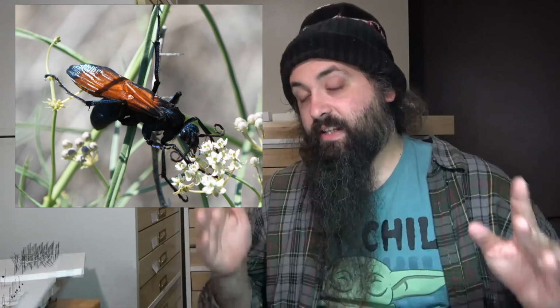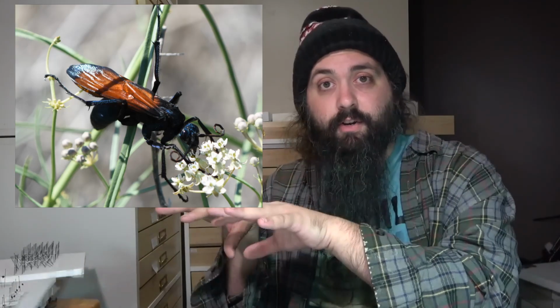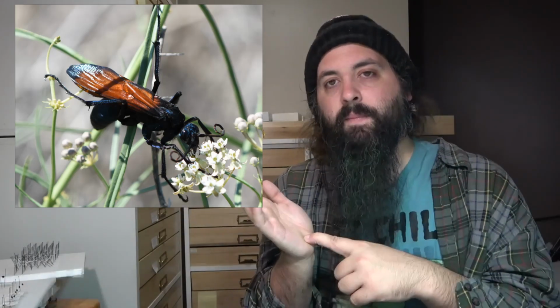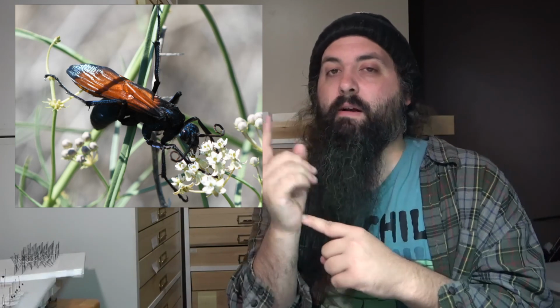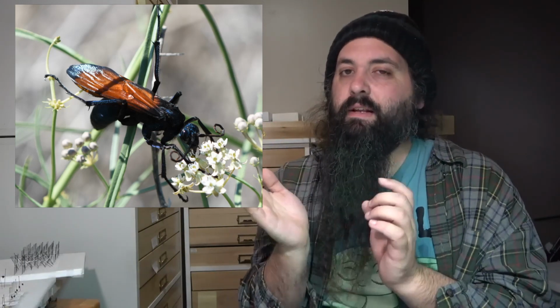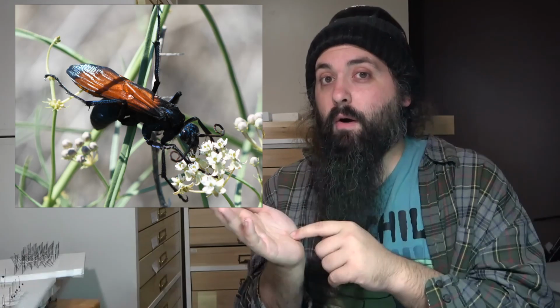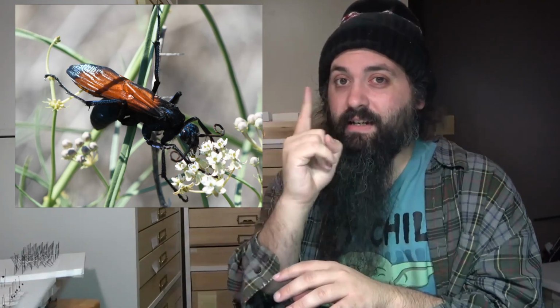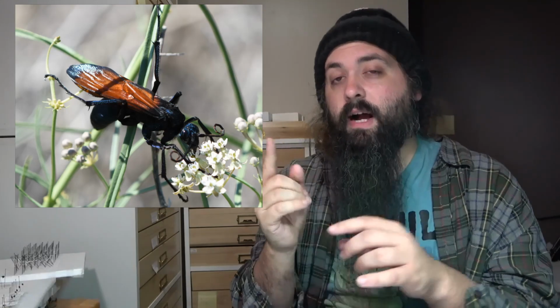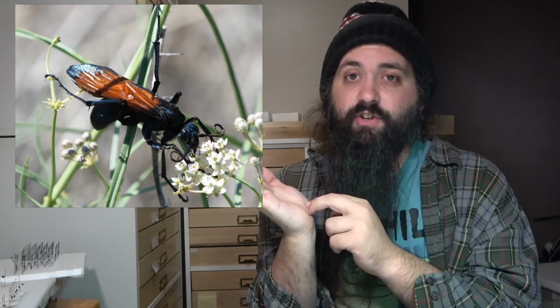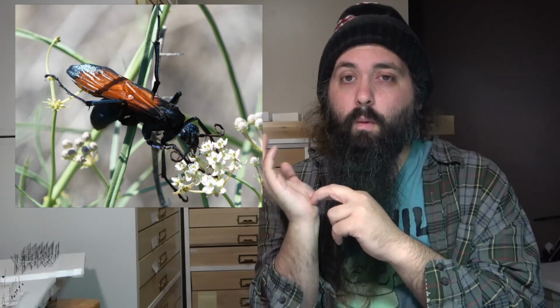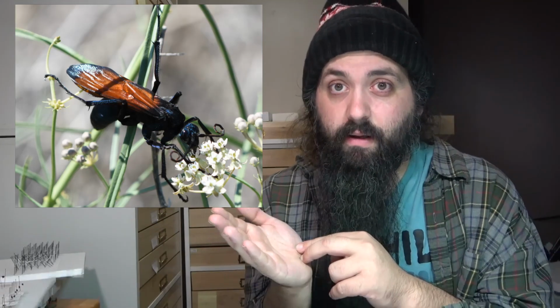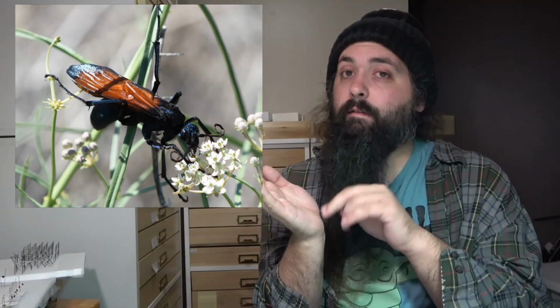So what happens is the adults, which feed on nectar and flowers, will sting the host, a tarantula or other large type of spider. They'll sting the host, which will paralyze it, so the host is still alive. And then they'll bury the host in a burrow and lay a single egg on that host. Then that egg will hatch, and the larva of the wasp will feed on the tarantula or spider as it is paralyzed. It'll feed on it while it's alive and grow up like that.